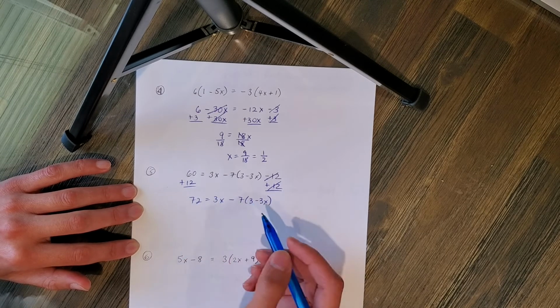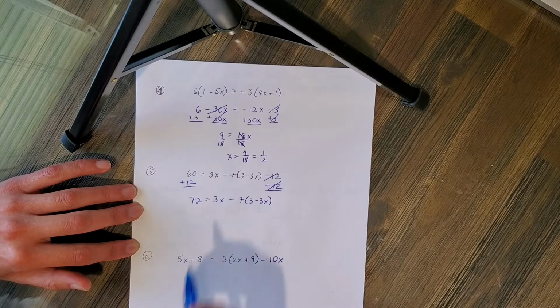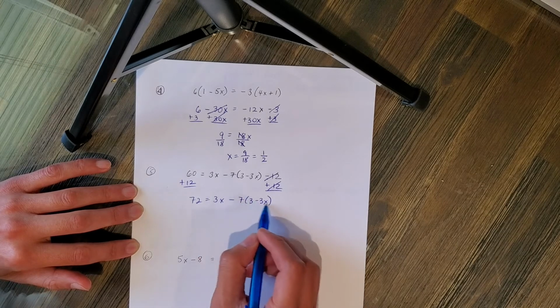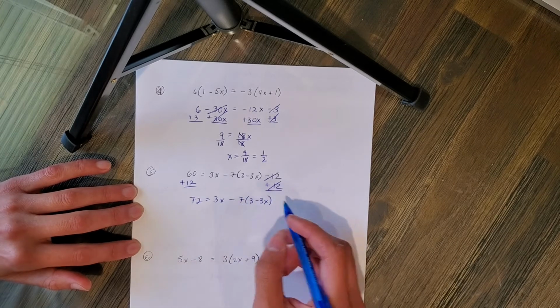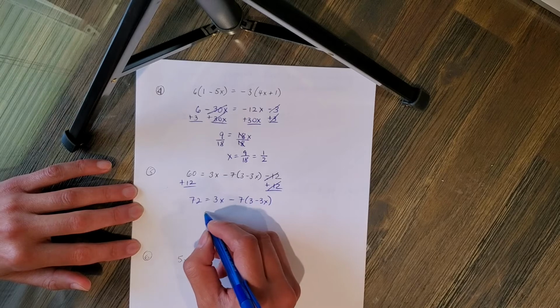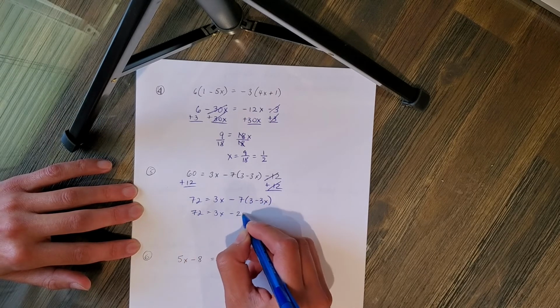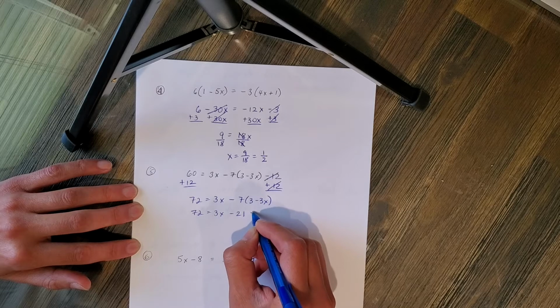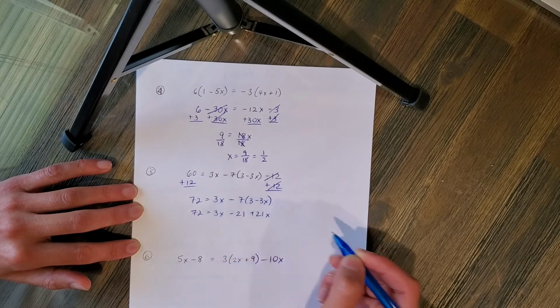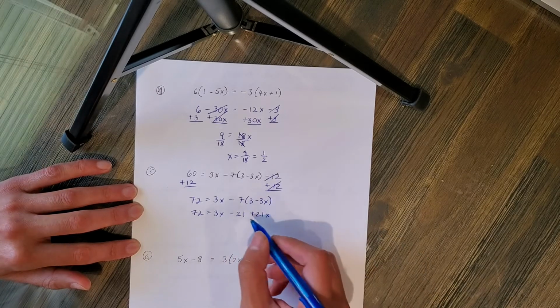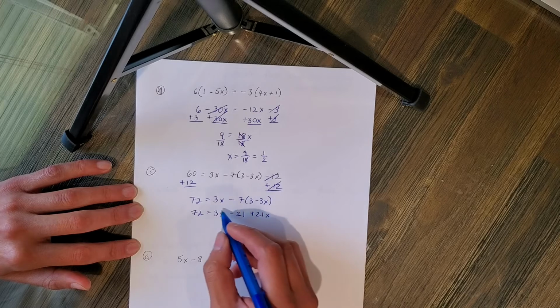I can't divide by 3 yet because I need to have it all by itself. And then there's a minus 7 times 3 minus 3x there. So I need to distribute next. So this will be 72 equals 3x minus 21 plus 21x. So notice I distributed there. Okay? Now I can combine like terms here.